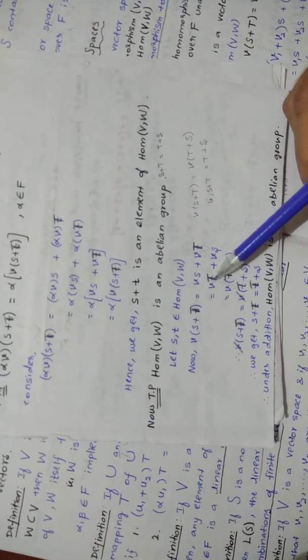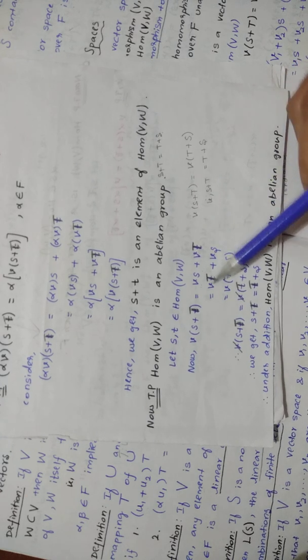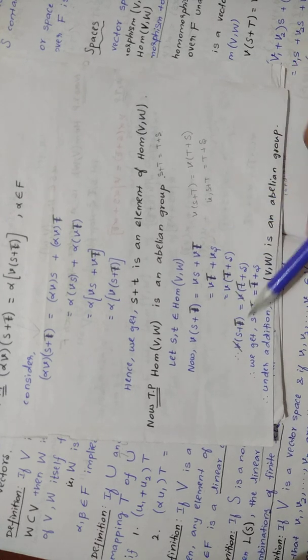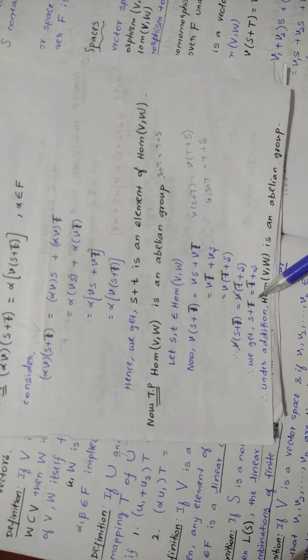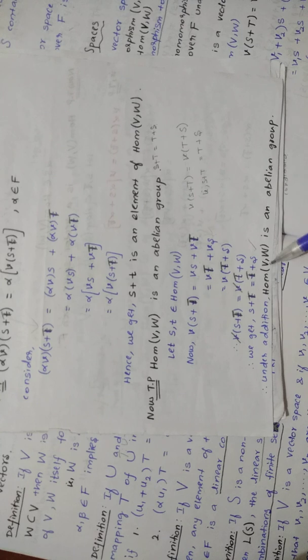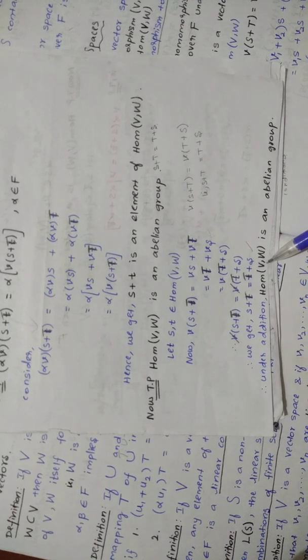So from this you can say what you are writing is, you are writing this term first and then you are writing this. Just interchanging the place of the terms. That's what happening in this step. Now taking v common, v of t plus s. So from this you are writing the left hand side and right hand side. So from this you can cancel this v, because v is in both the sides, right? So you can cancel v, so that you get s plus t is equal to t plus s. So commutative property satisfied. So we can say under addition, homomorphism of v comma w is an abelian group.